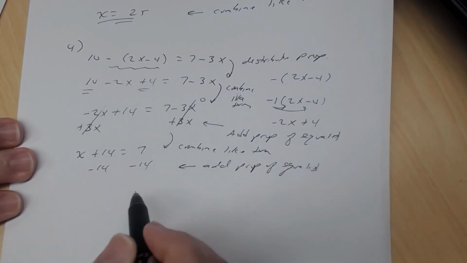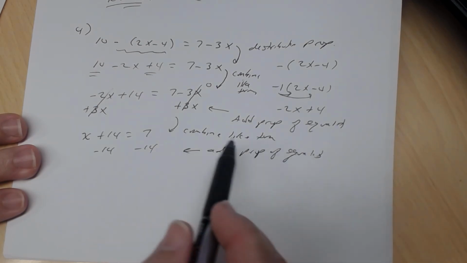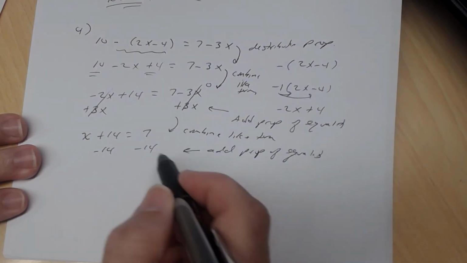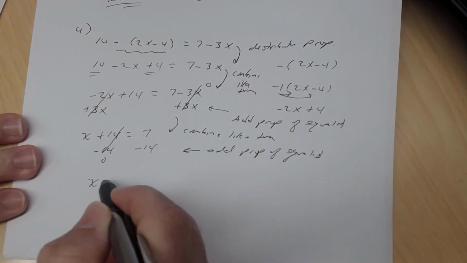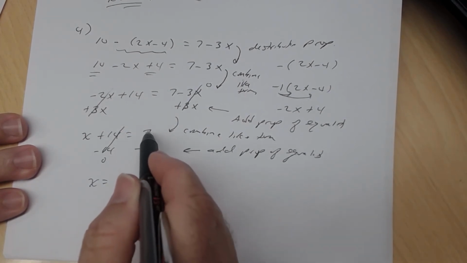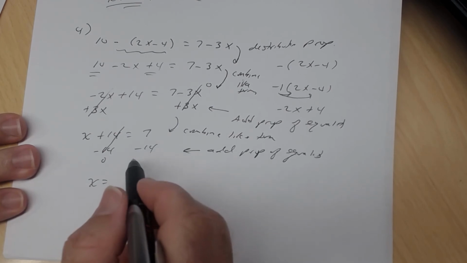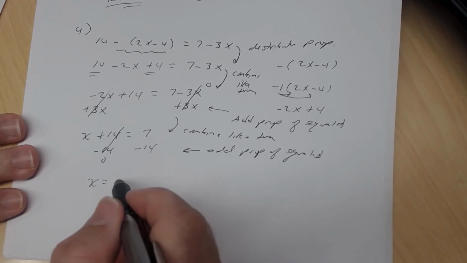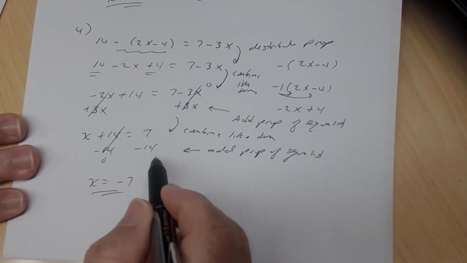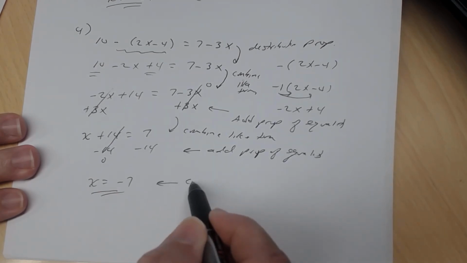Now I'm going to combine like terms again. So notice the alternating process. Positive 14, negative 14 is 0. X plus 0 is x. Equal 7 and a positive 7 and negative 14. Use your calculator. Don't do this in your head if you're having difficulty with signed numbers. Use your calculator. 7 minus 14 is a negative 7. And again, to go from here to here, I combine like terms.